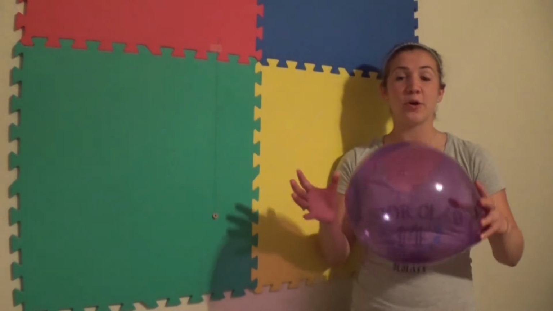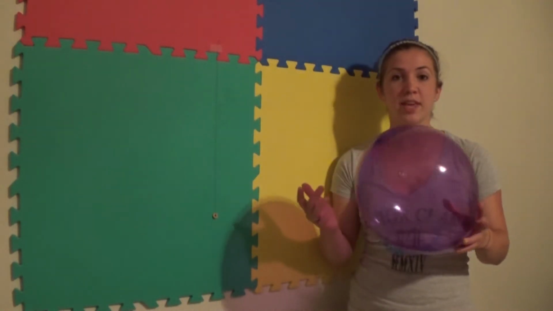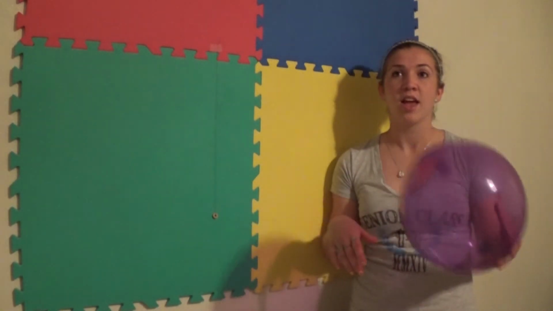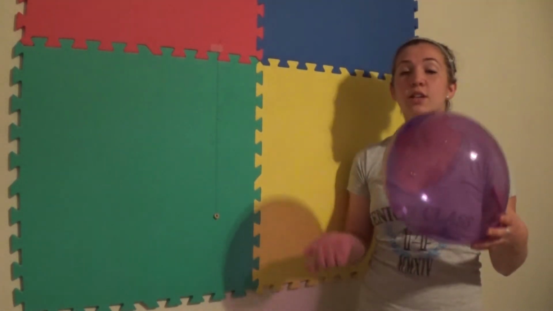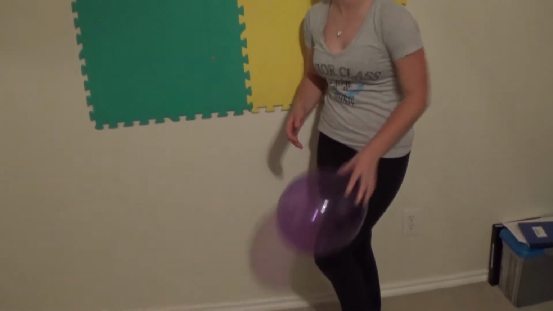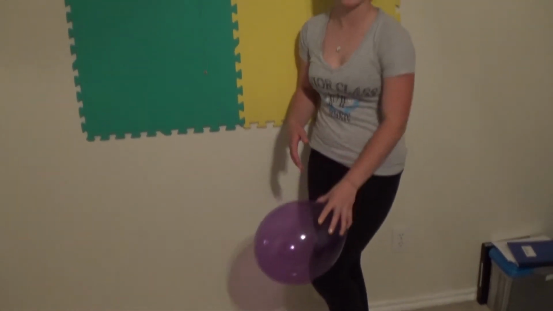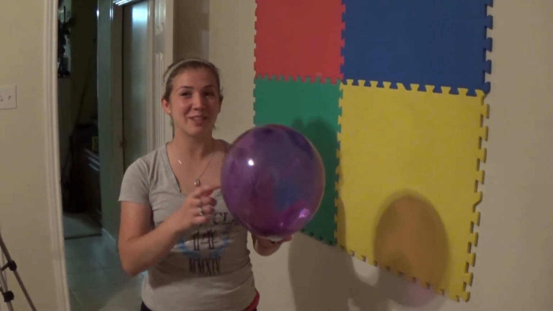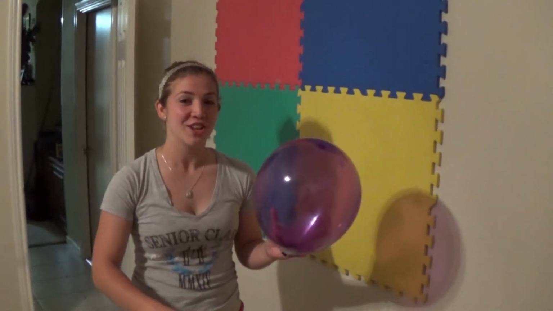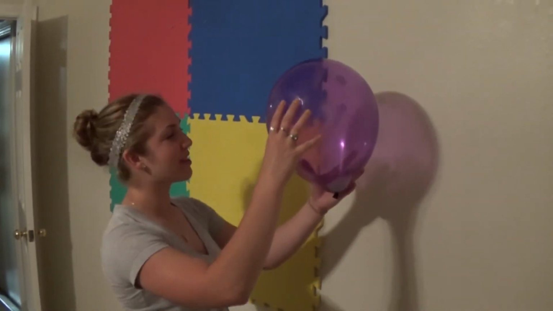Same thing if you have a balloon. Okay, so if you take a balloon and you rub it against your hair, your pants, or anything, then you're going to move the electrons from whatever you're rubbing against into the balloon, and the balloon becomes negatively charged. So if you rub it on your shorts or your pants, all the electrons from your pants are going to move into the balloon. Okay, so the balloon has now been negatively charged from my pants.